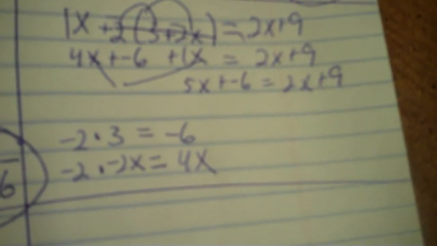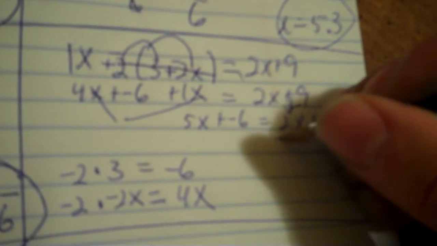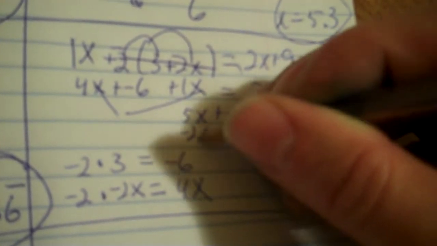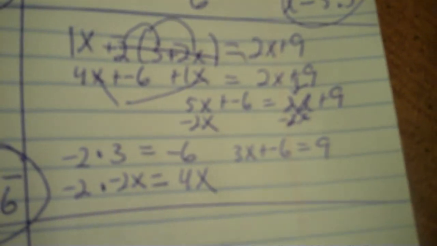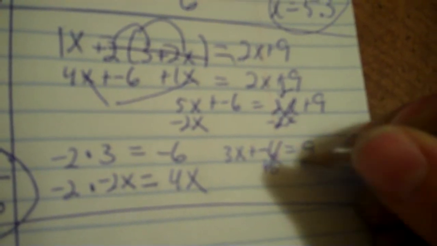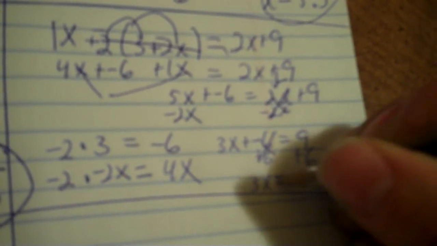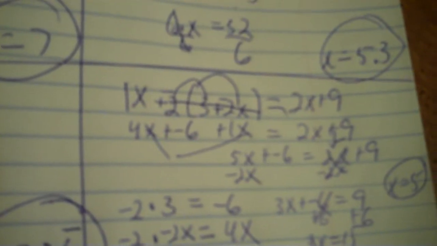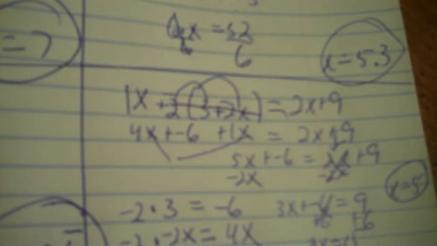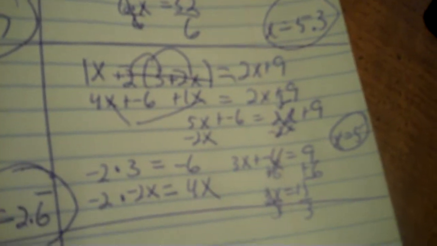Now I have x's on opposite sides. I eliminate the smaller one through subtraction. Gives me 3x plus negative 6 equals 9. And you add 6. 3x equals 15, divide by 3, and 15 divided by 3 is 5. A lot of work on that one, but I got through it. I applied the distributive property. Again, when you have multiple x terms in the problem, if they're on the same side, you just combine them by adding. Opposite sides, I would like to get the smaller one to 0 by either adding or subtracting.